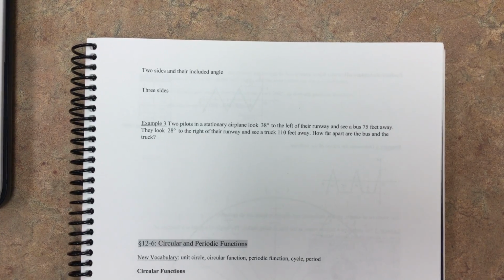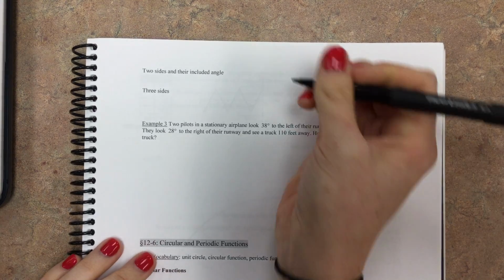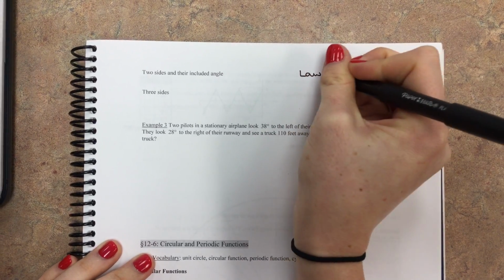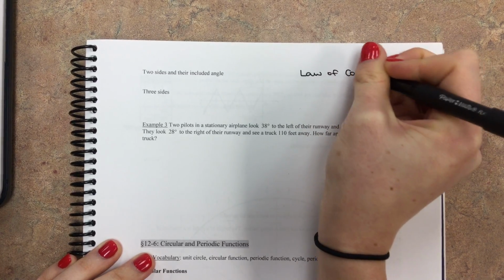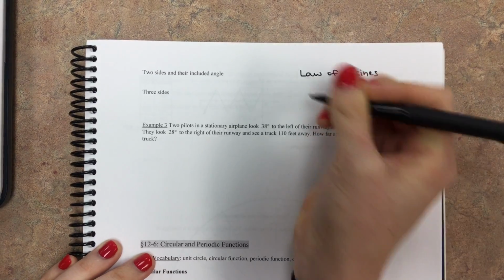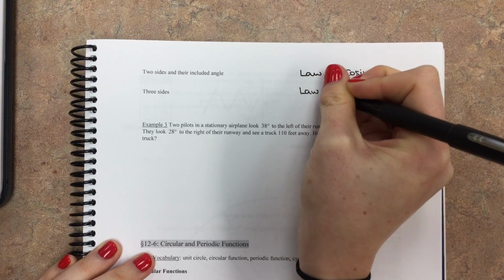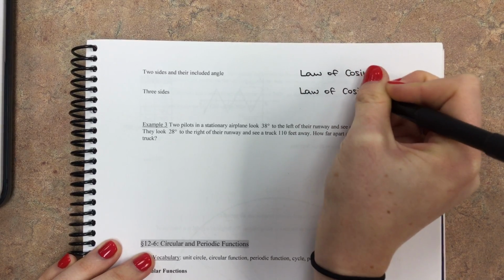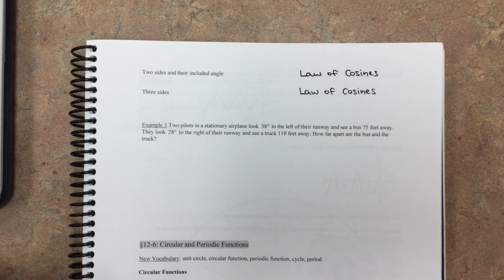And then these are the two scenarios that I gave you today. Two sides and their included angle, so that would be side, angle, side. This is where you'd start with the law of cosines. And if you had all three sides, like we just went over, you would use the law of cosines as well. All right, so we're going to stop right there.